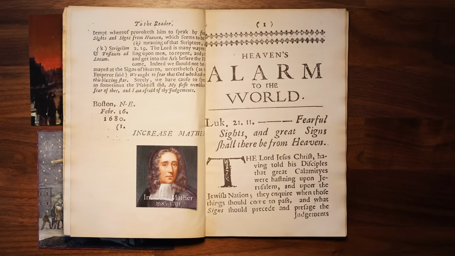Here's a sermon about it from the Reverend Increase Mather, given on January 20th, 1680 in Boston.